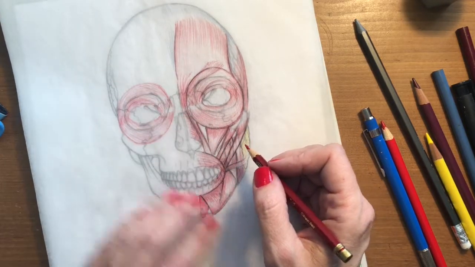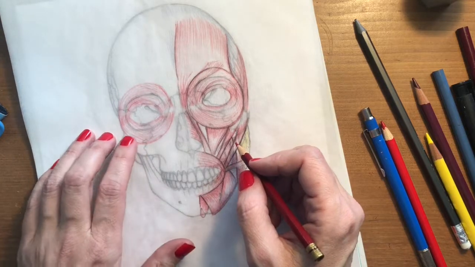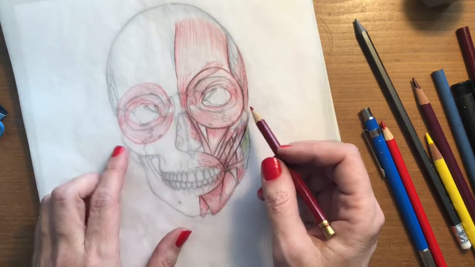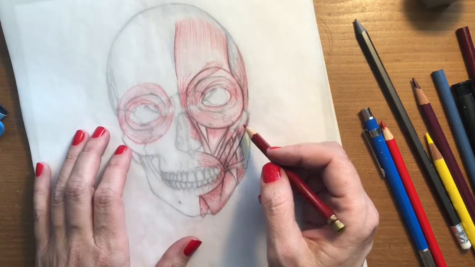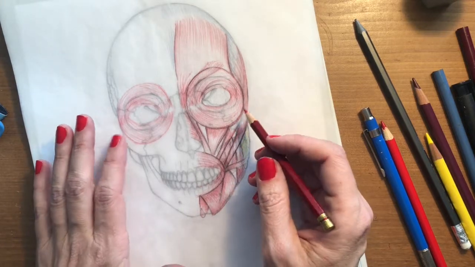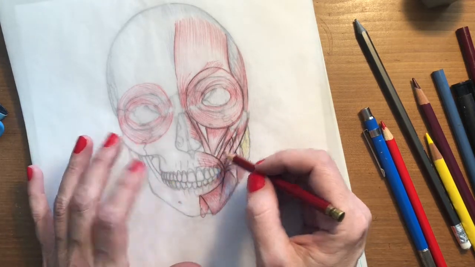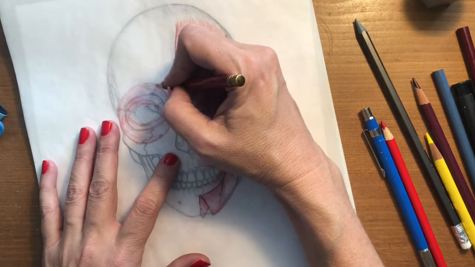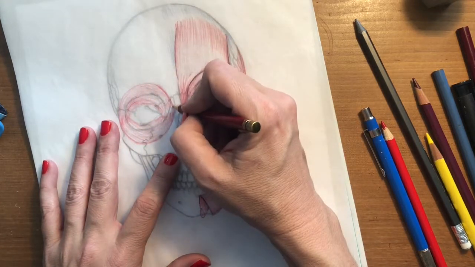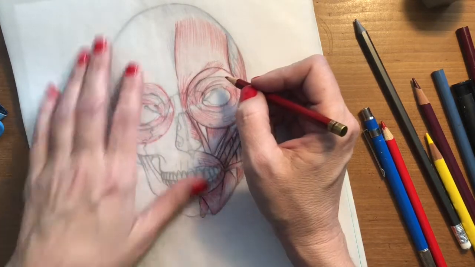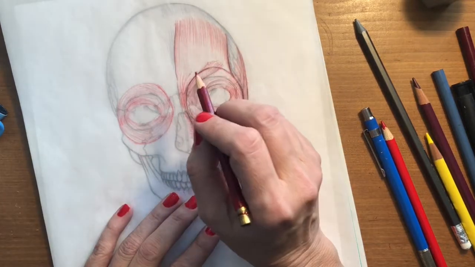Okay, so that's the basic shape of our orbicularis oculi. And I guarantee at some point in this lesson, I'm going to call it the orbicularis oris because that's the muscle around the mouth. So it's the oculi. It's just one of those slips of the tongue you do.